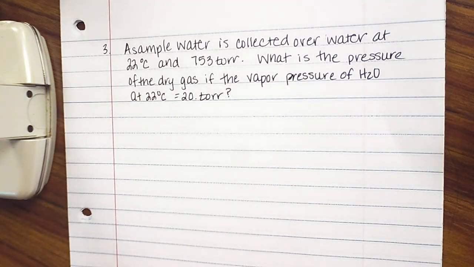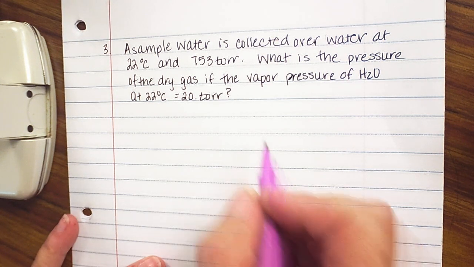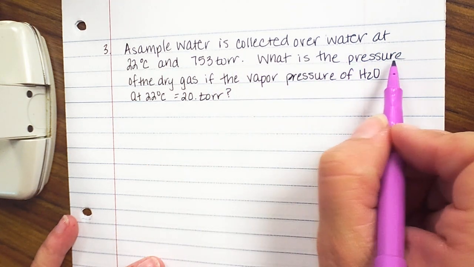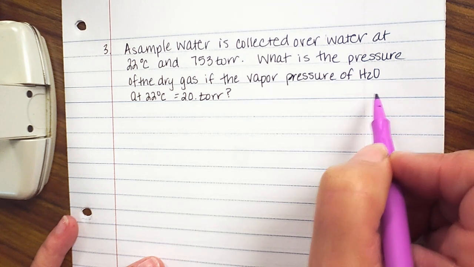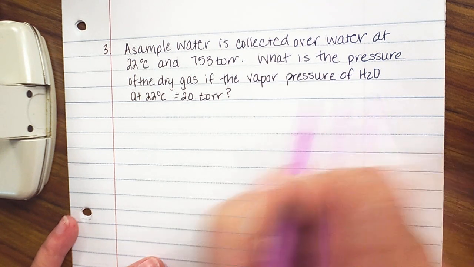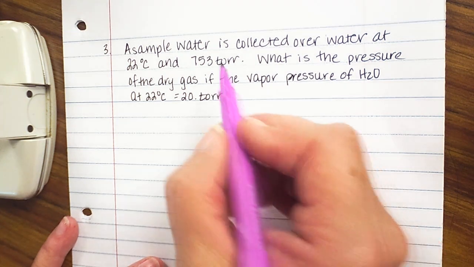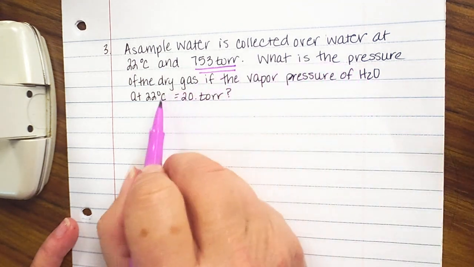Problem number 3. This is like the ones on your worksheet. A sample of gas is collected over water at 22 degrees Celsius and 753 torr. What is the pressure of the gas if the vapor pressure of H2O at 22 degrees is equal to 20 torr? So the total pressure is 753 torr.